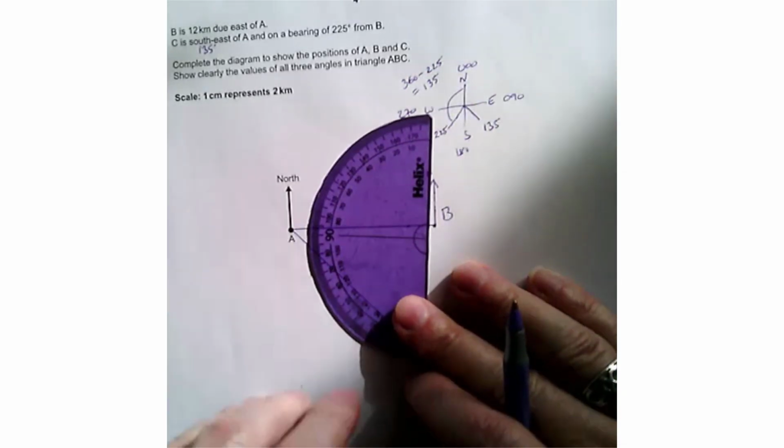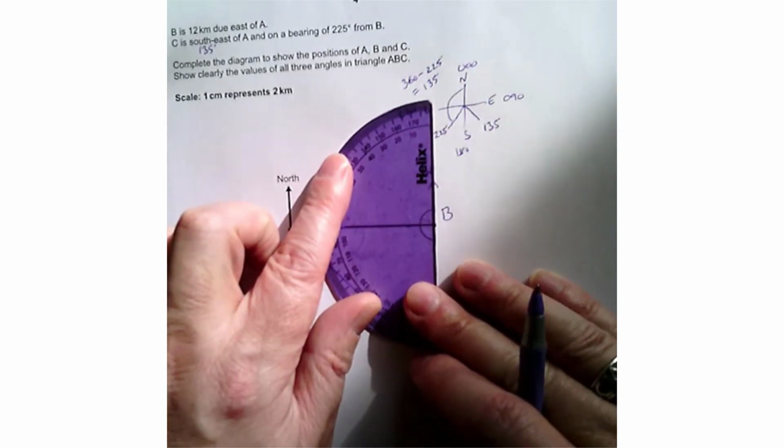Okay, so I've got to go on a bearing of 225, but again, I've got a slight issue in that protractors only go up to 180. So a bearing of 225 is beyond the edge of the protractor. Okay, so what I'm going to do is work out this inner angle here. So that's going to be 360 minus 225, isn't it? Which comes to, what's that? That's going to be 135, isn't it? Okay, so I'm going to measure back from the north line this time, an angle of 135.